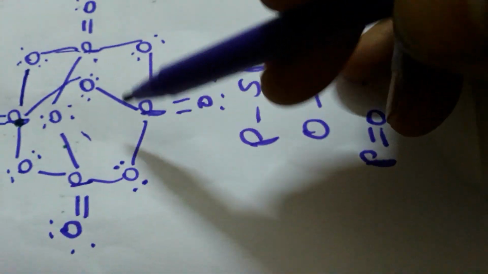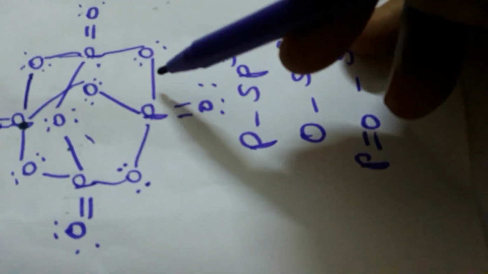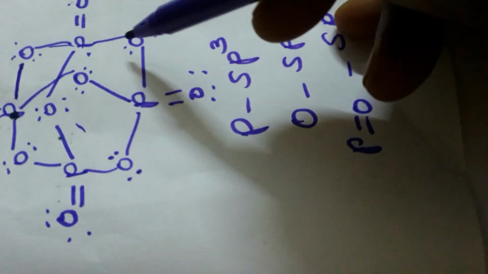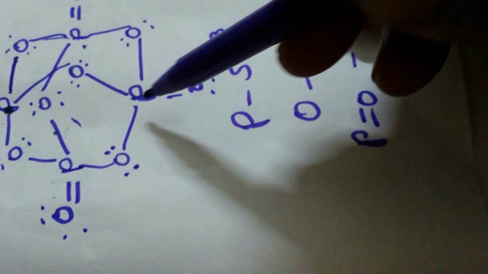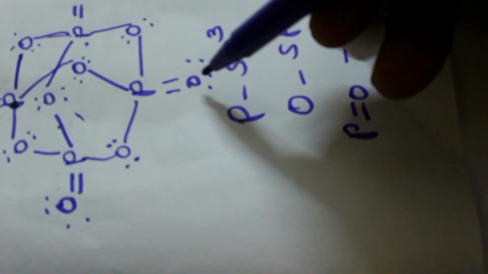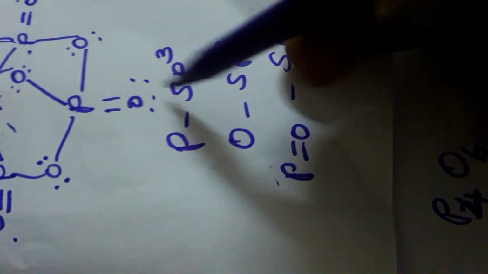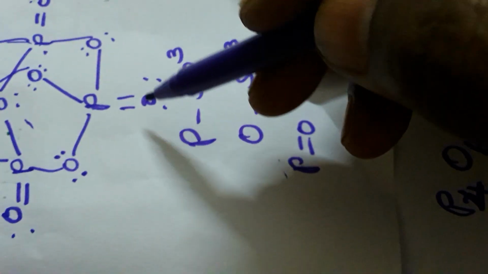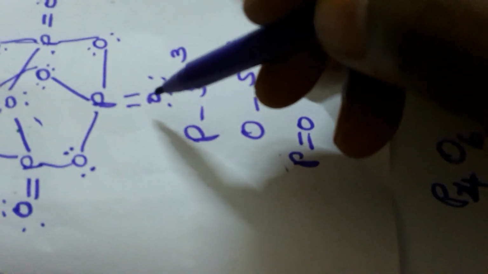But here we have 2 types of oxygen. One oxygen is present in between 2 phosphorus atoms, but the other type is P double bond O. If it is P double bond O, what will be the hybridization? Look at phosphorus: 1, 2, 3. Here P double bond O. When you calculate, start from oxygen.